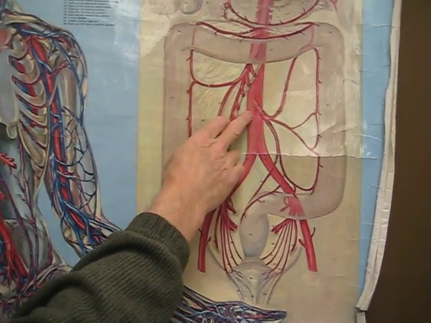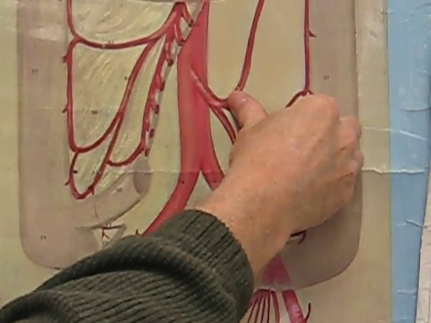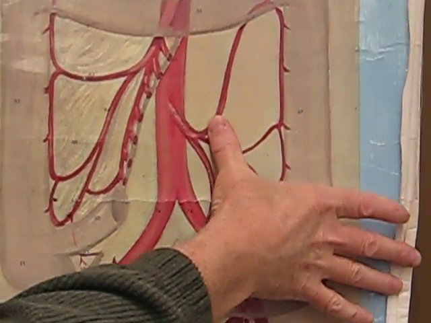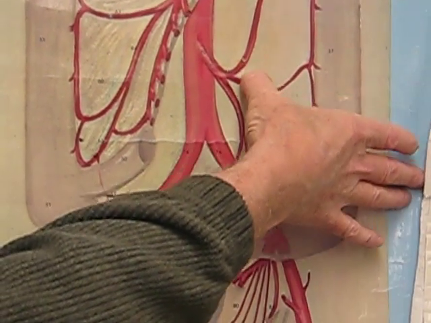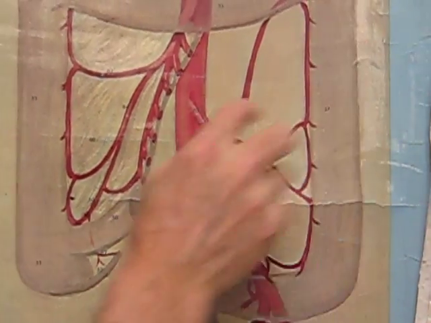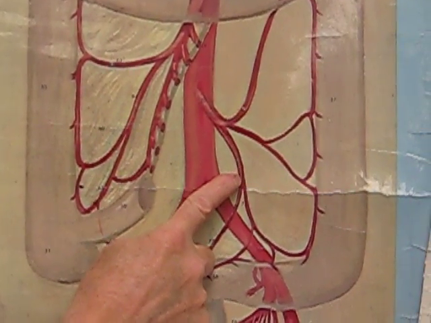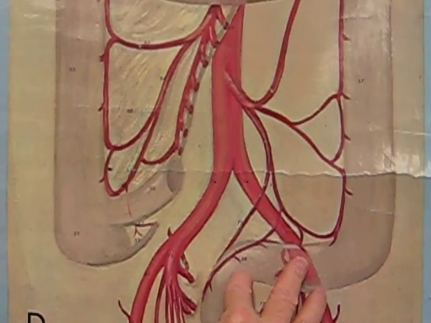Might as well continue down to the inferior mesenteric artery, right here. That comes off. It forms like two main branches. Those two there are the left colics. I usually point to that, but that's a sub-branch off of it. That's going to go to the descending colon. This branch is the superior rectal. Some people say the superior hemorrhoidal. That comes down to the sigmoid colon and the rectum.